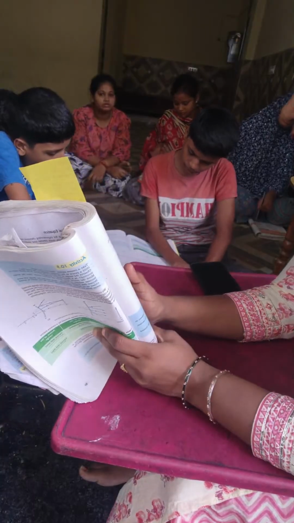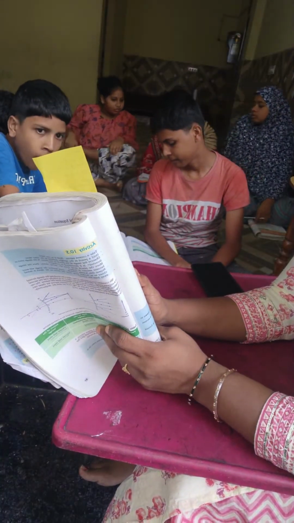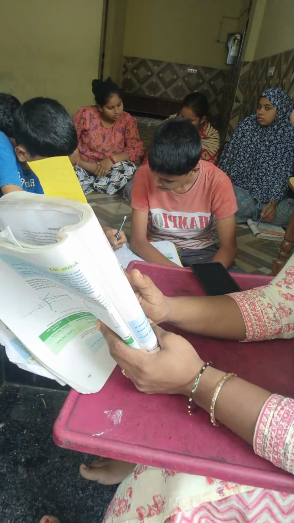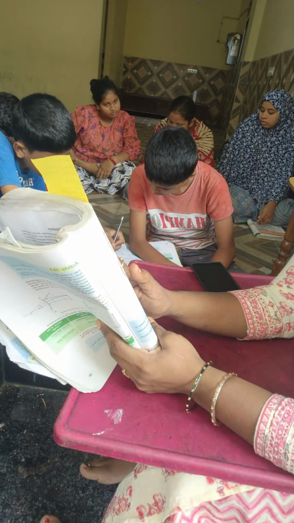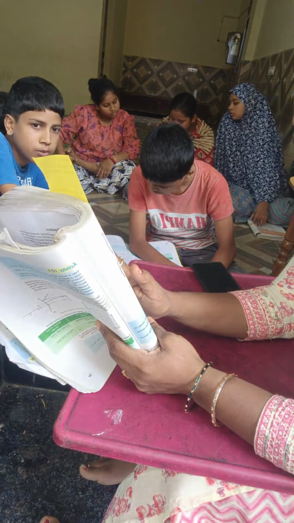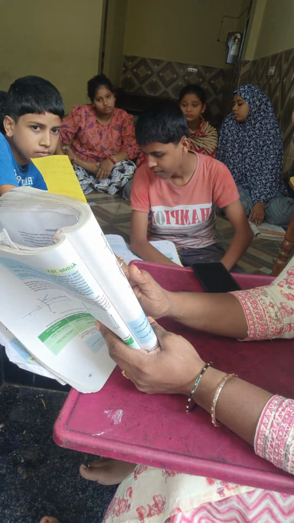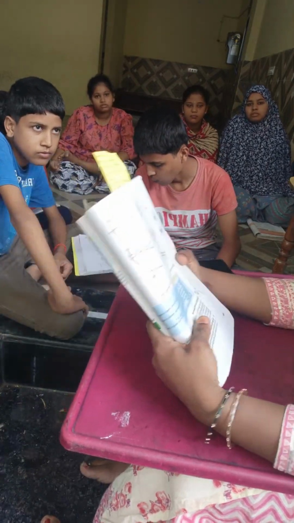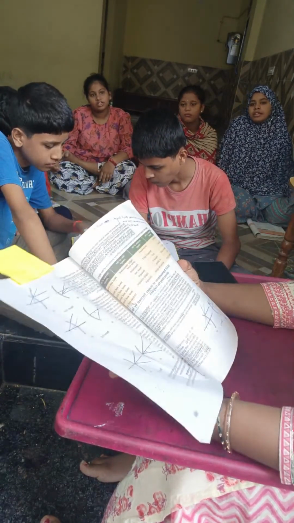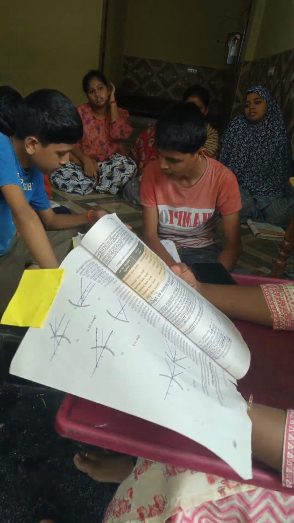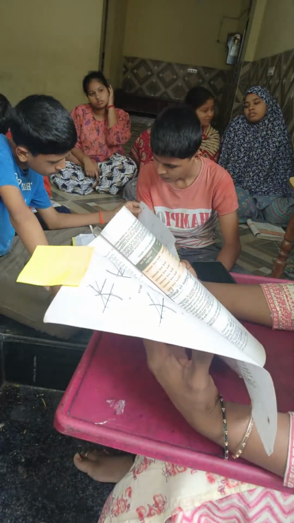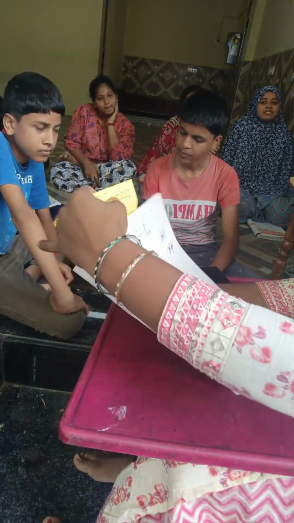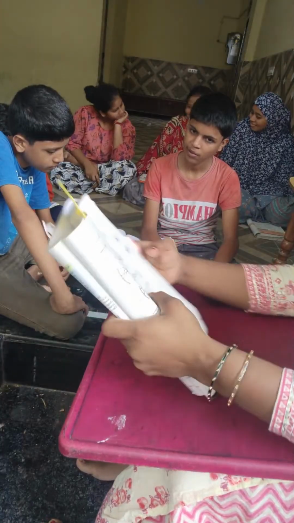Now the third case. A ray is passing through the principal focus.